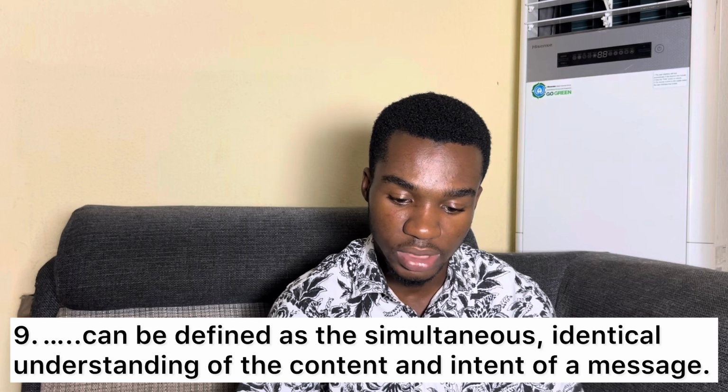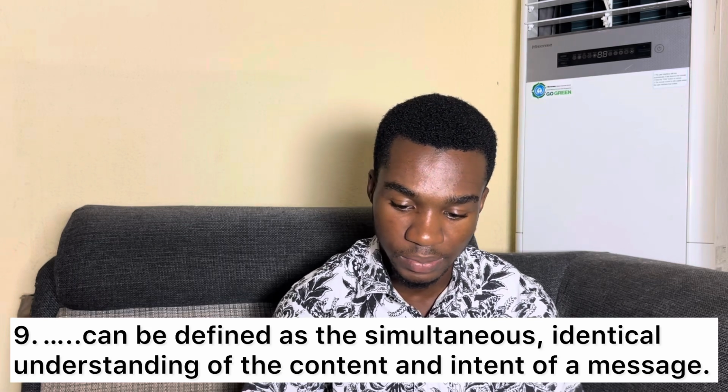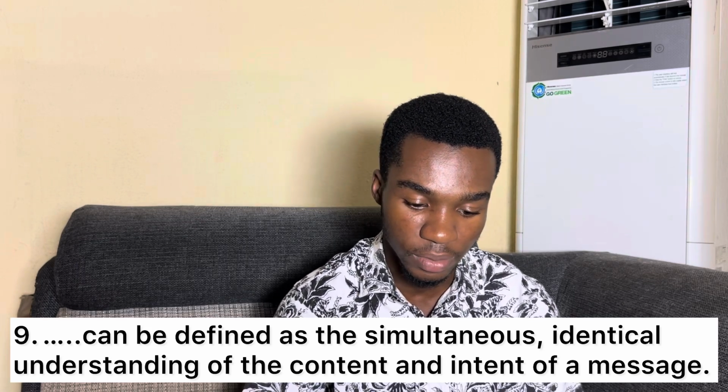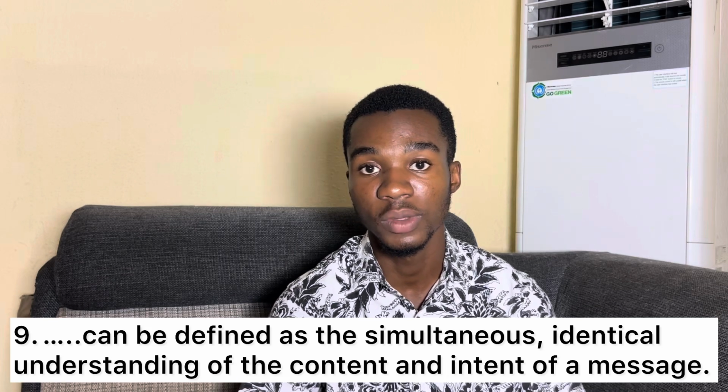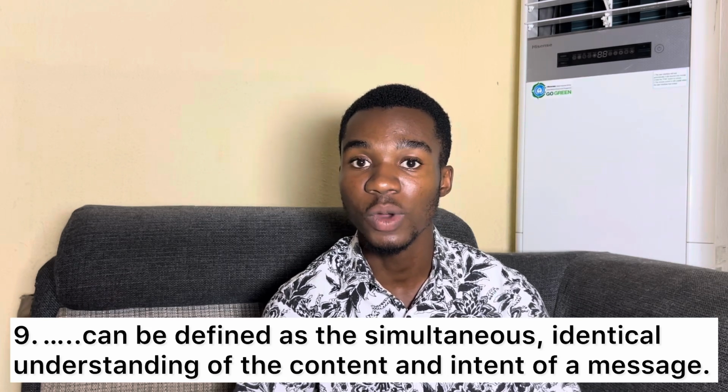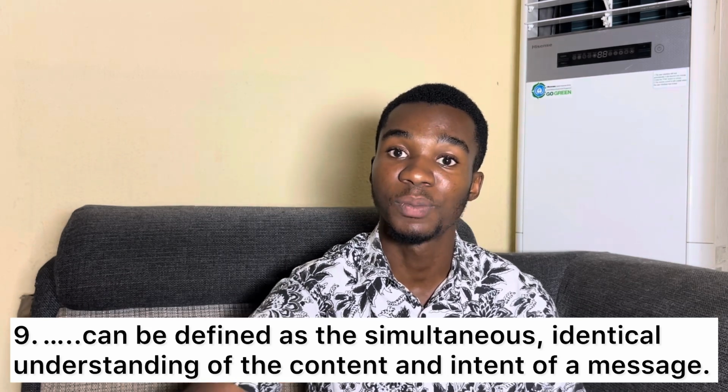Number 9 says dash can be defined as the simultaneous identical understanding of the content and the intent of a message. So the answer is effective communication. So effective communication is where you are communicating with someone and it's actually being productive.